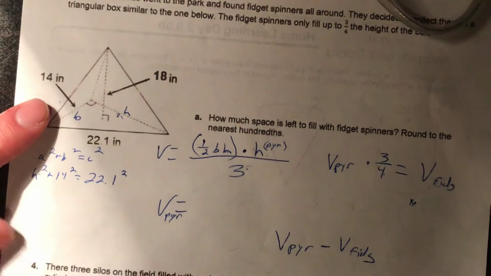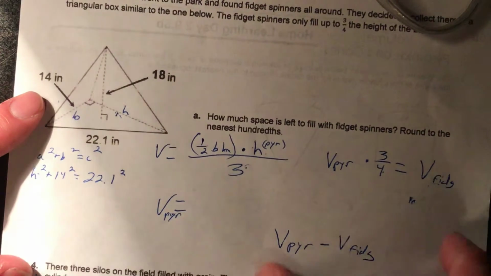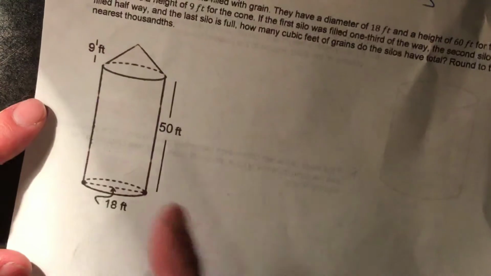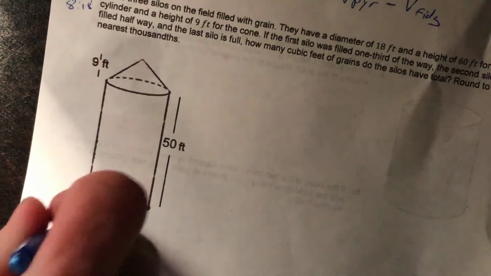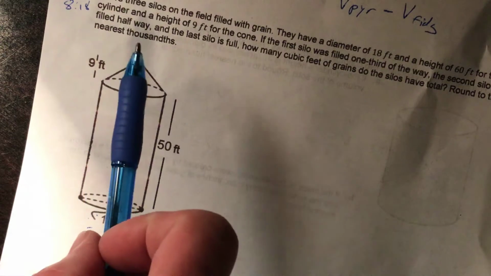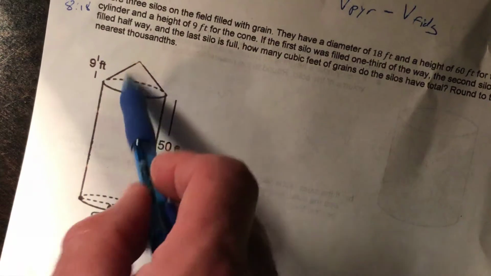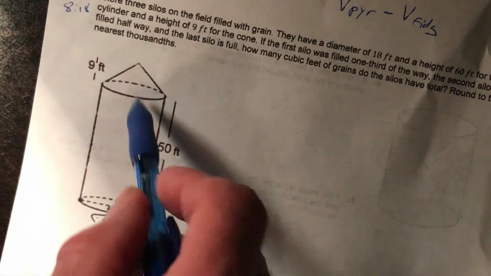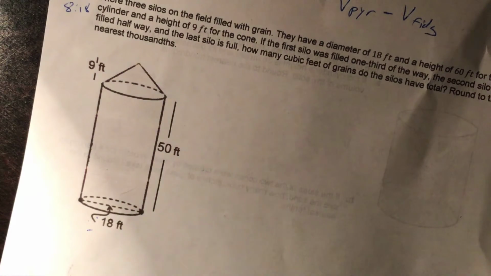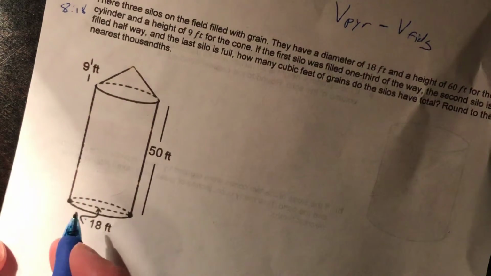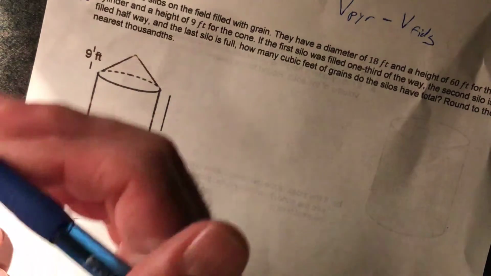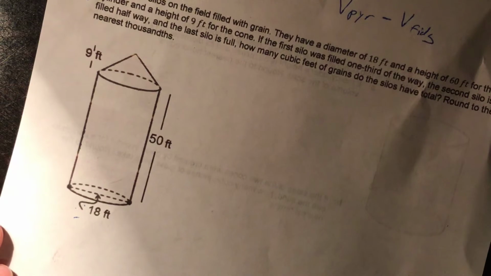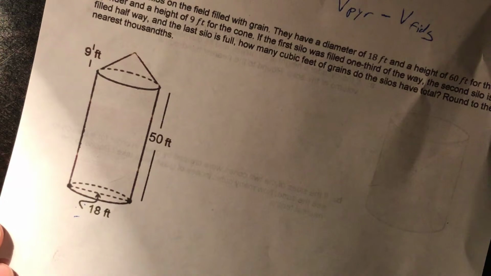All right. Lastly, you've got 3 silos on a farm like this. Diameter is 18 feet. This cone is 9 right there, and the cylinder is 50. So it wants to know, if the first silo was filled 1/3 of the way, the second's halfway, and the third's full, how many cubic feet of grain the silos have.